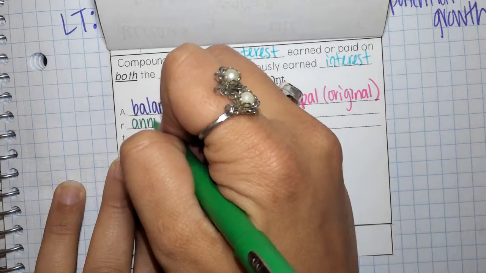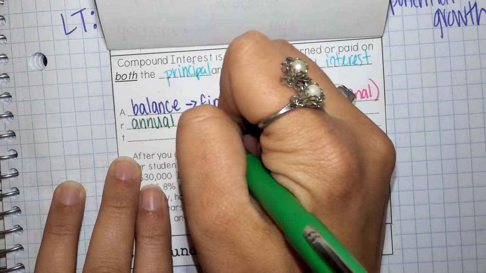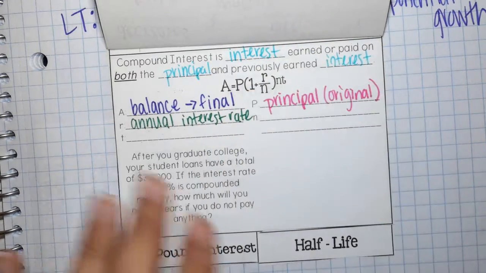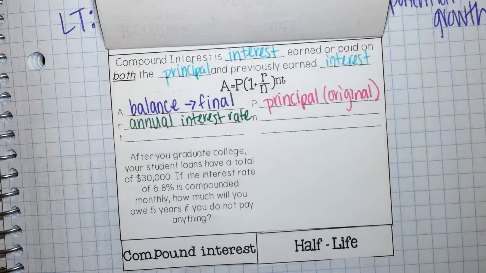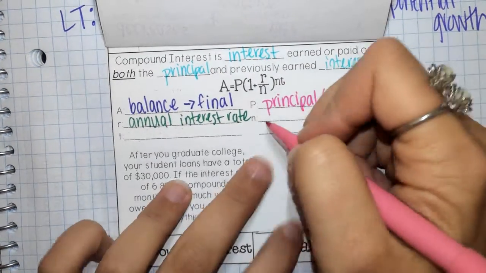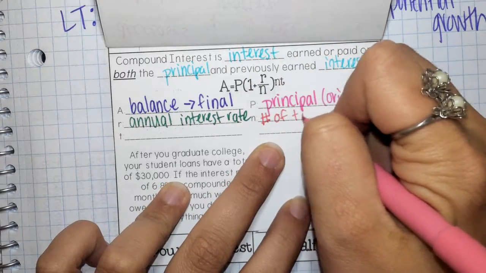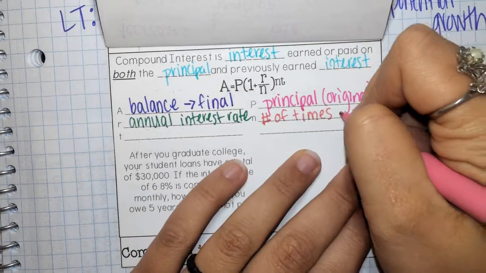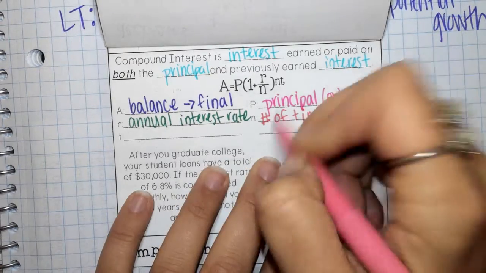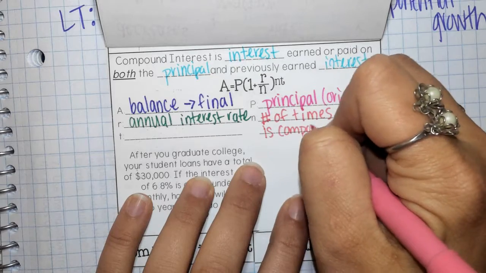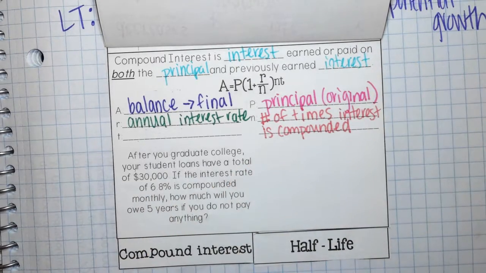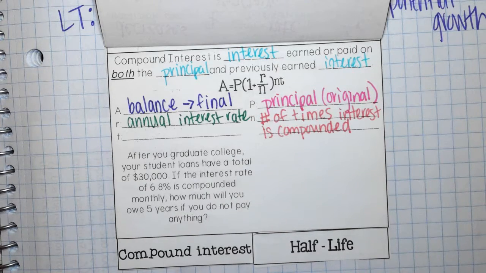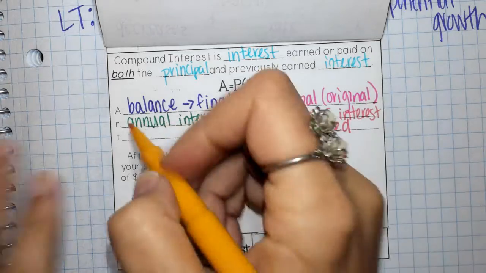R is the annual interest rate. N is the number of times interest is compounded. And what do you think T is? Time.